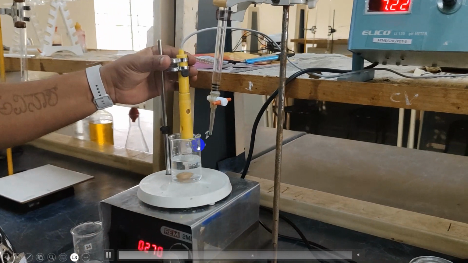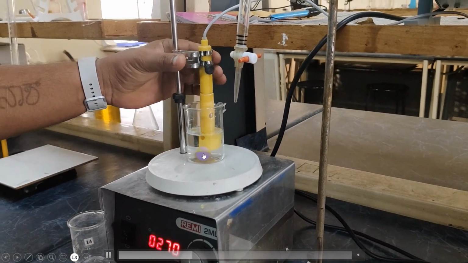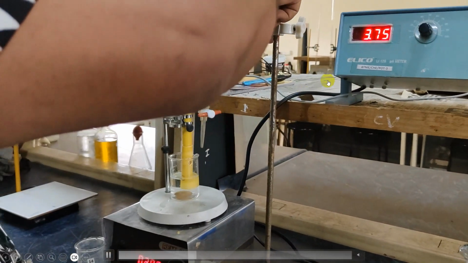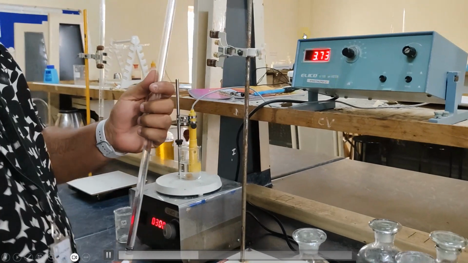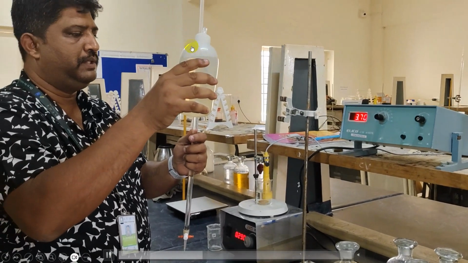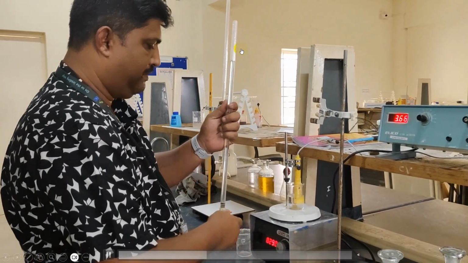So this 50 cm cube is now placed under the stirrer for uniform distribution, and the glass electrode is immersed inside the solution to measure the pH. Now fill the microburette with the standard solution of sodium hydroxide.